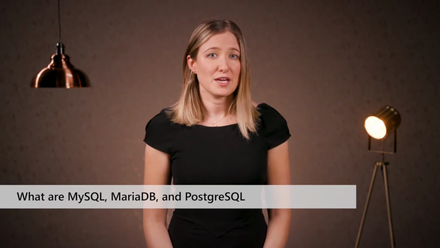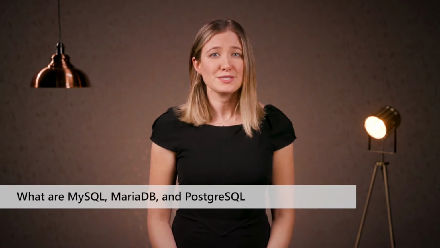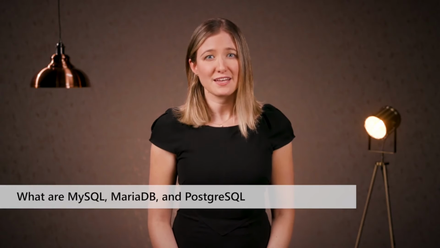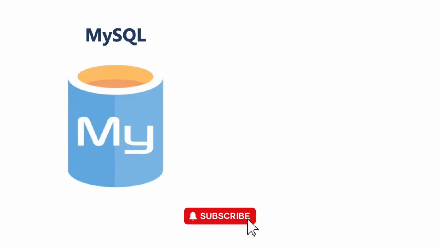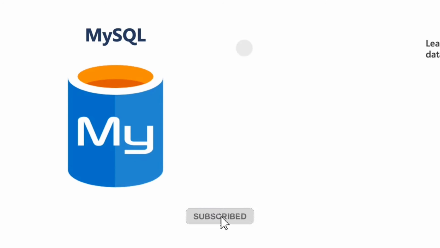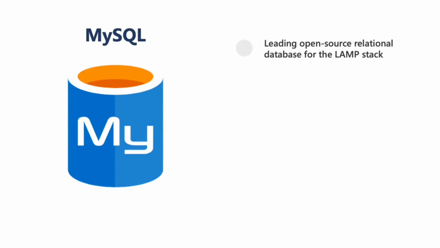MySQL, MariaDB, and PostgreSQL are relational database management systems that are tailored for different specializations. Let's take a closer look at each now. MySQL started life as a simple-to-use open-source database management system. It is the leading open-source relational database for Linux, Apache, MySQL, and PHP (LAMP) stack apps.